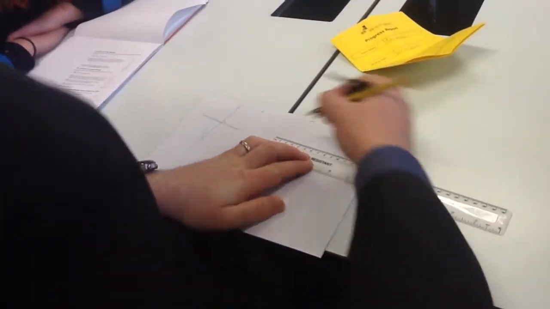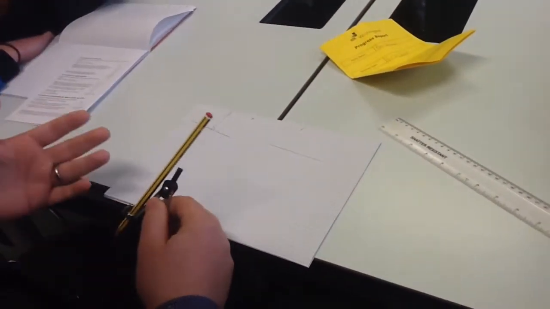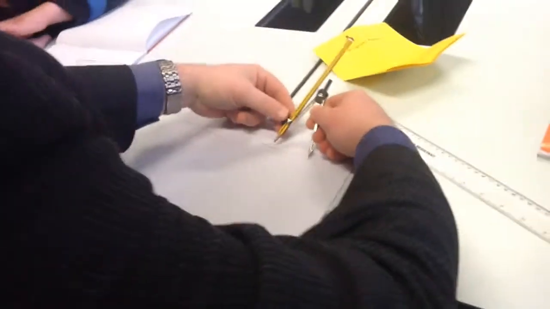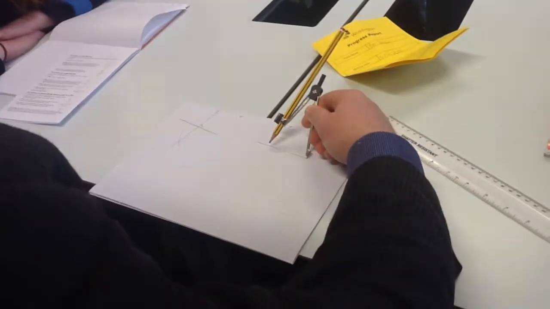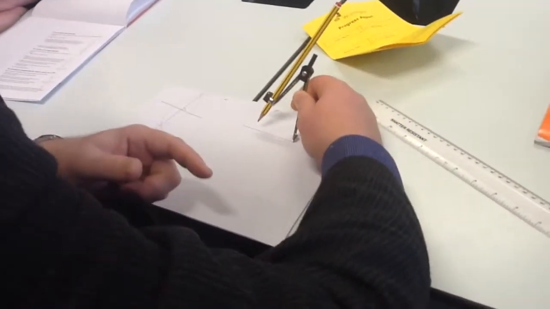So we're going to draw a line. It can be any length. I am going to draw a random line. Okay, I then need to open my compass to about 3/4 the length of the line. So if we look here, that's roughly 3/4. It doesn't matter if it's a bit more, it doesn't matter if it's a bit less. It must be over halfway though.